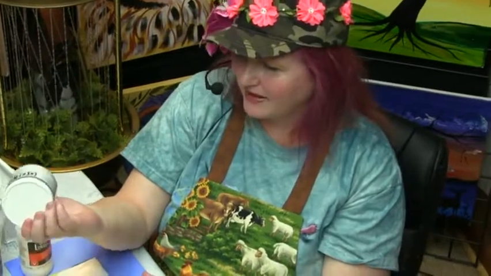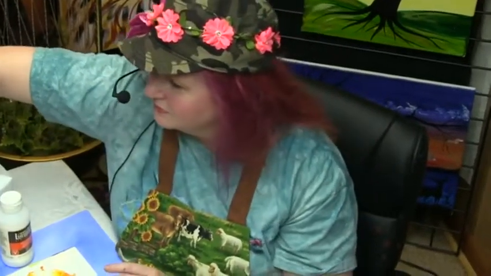We're going to talk about retarder versus the slow dry versus the flow. So we have all these. I have so many jars of mystery. Look at this giant jar of micaceous iron oxide. God. This is more than I will use in my lifetime.